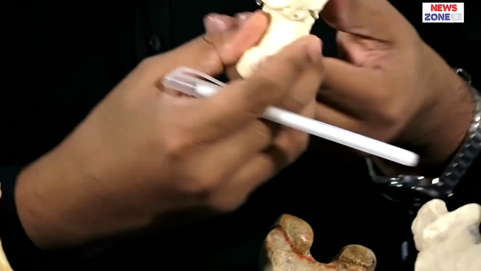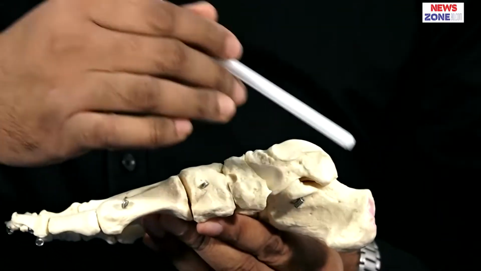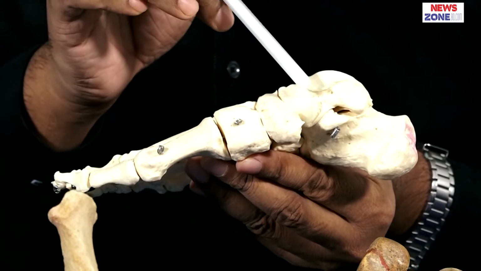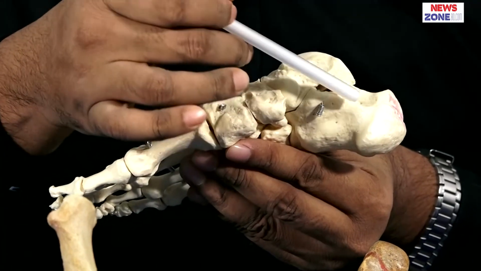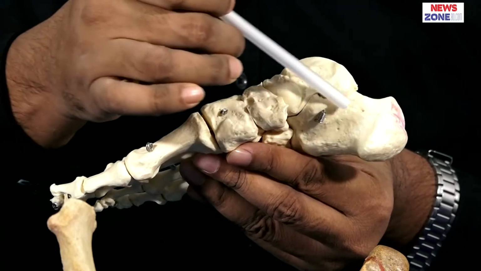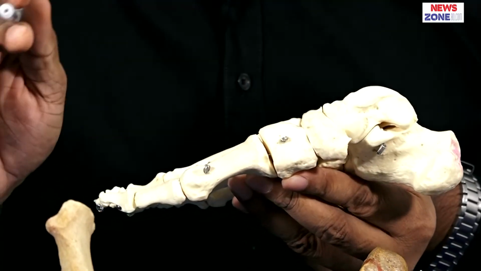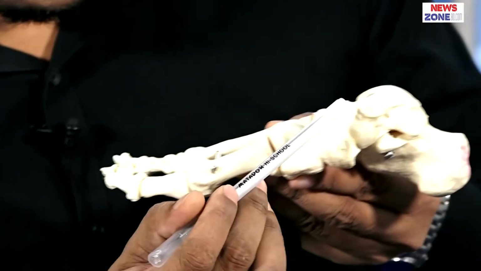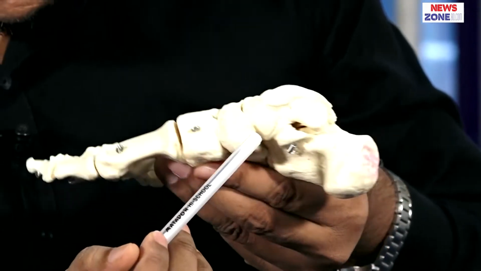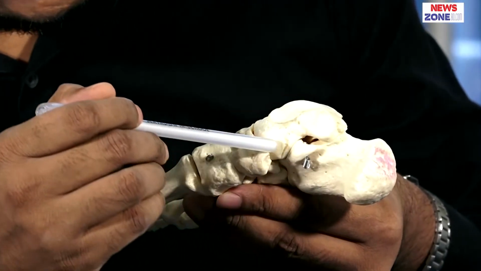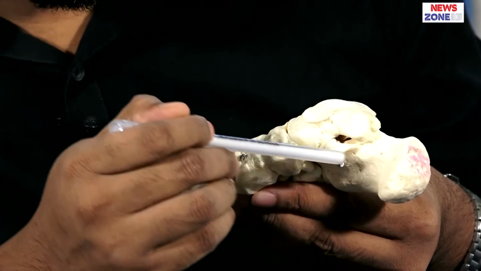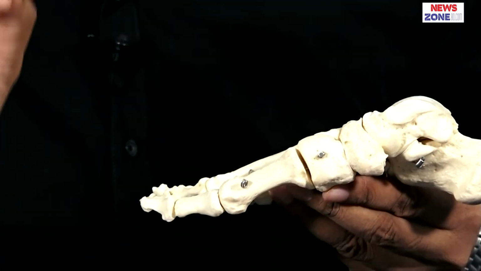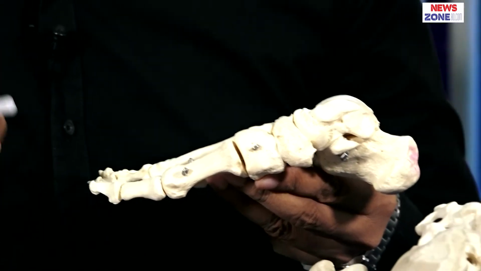There is a combined joint. If you see from this angle, you can see there is a combined joint in between the navicular bone, talus bone and the calcaneum, that is called the talocalcaneonavicular joint. It's an incomplete ball and socket type of synovial joint. I am showing you again: talus, navicular and calcaneum, this joint is almost like a half sphere. So this joint is an incomplete ball and socket type of synovial joint.